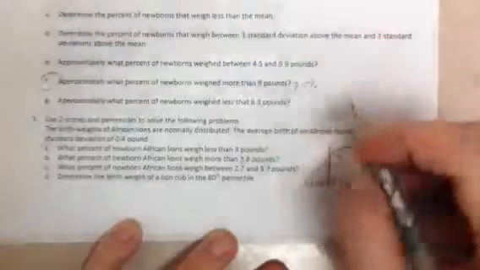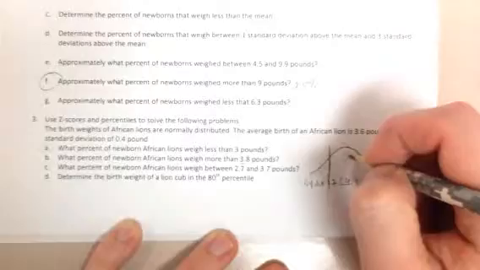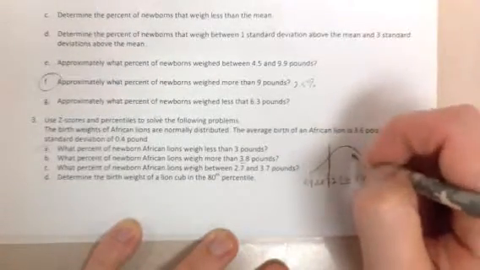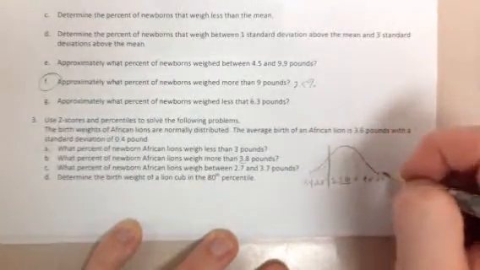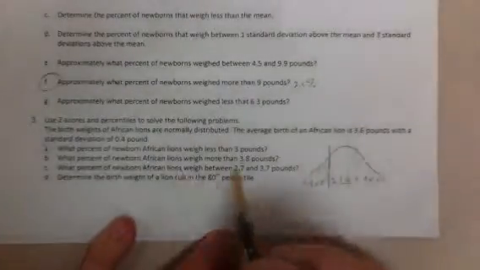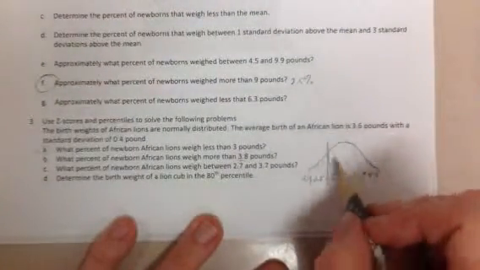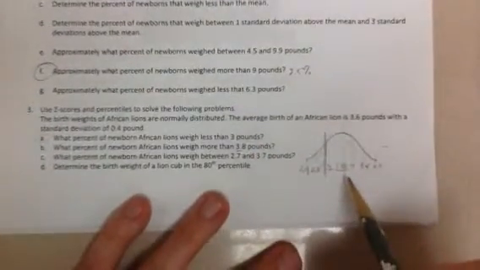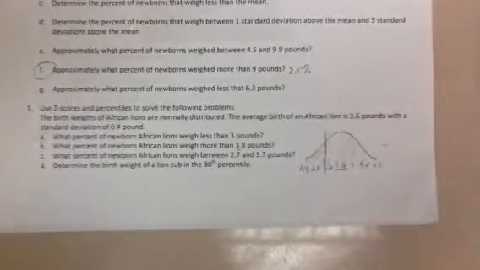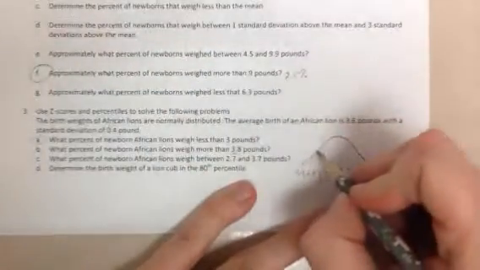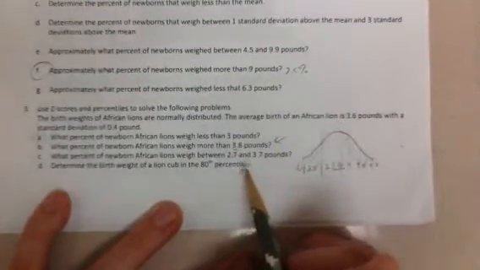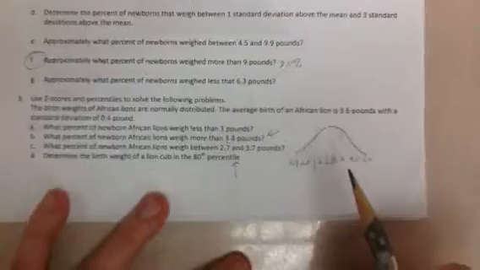The next question asks about more than 3.8 pounds. So again, that doesn't fall right on the line. That would be up here. And this next question, what percent weigh between 2.7 and 3.7? So these are questions where you have to combine some ideas about percentiles and z-scores. So what I'm going to do is I'm going to do problems B and D, and then your job is to do A and C.